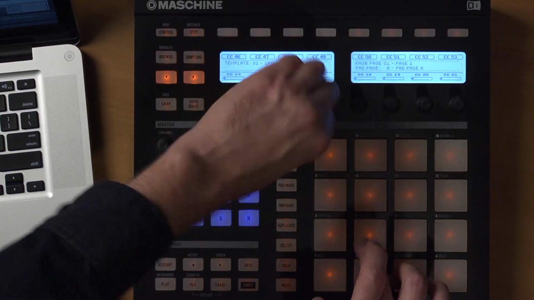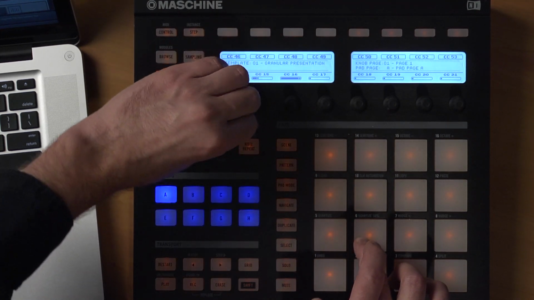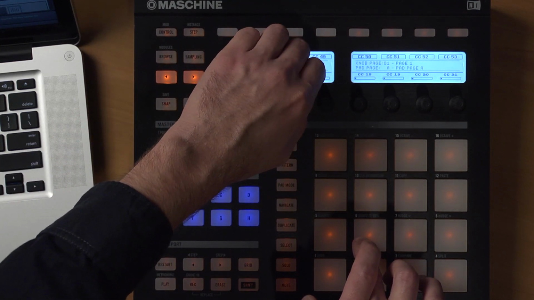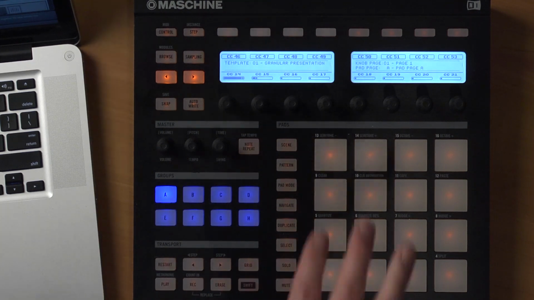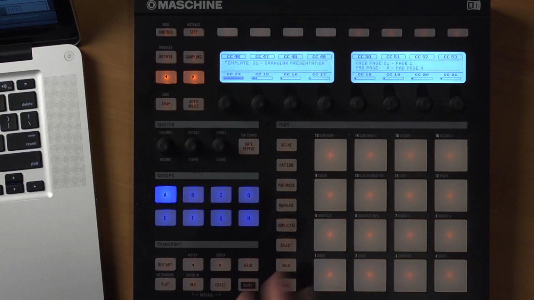So you see I've thrown those in really interesting ways. So we're getting nice, interesting granular textures out of this. And now we're going to look at how we might apply some effects and control them in a really interesting way using the Maschine controller.